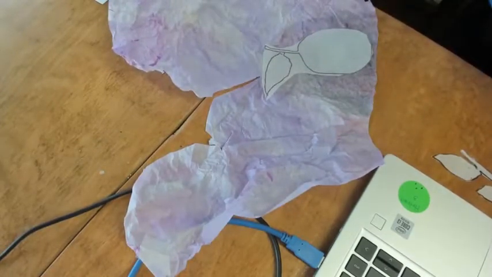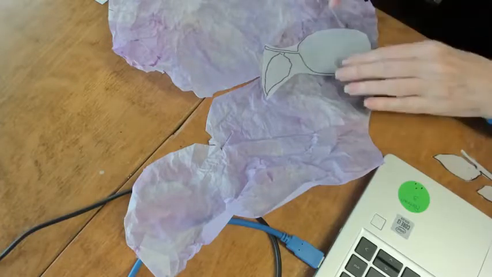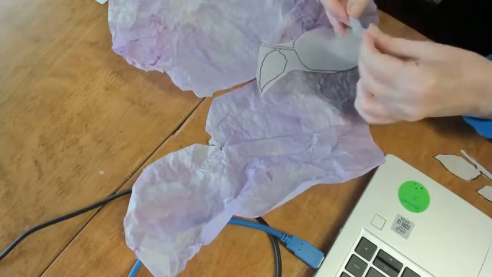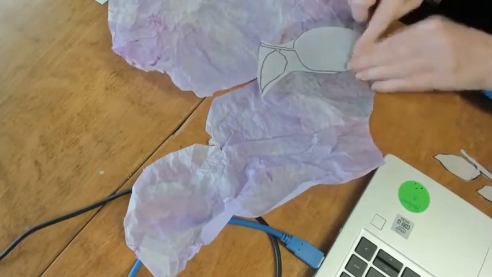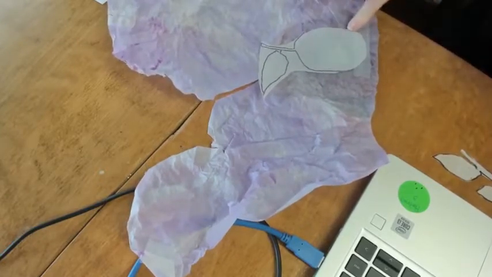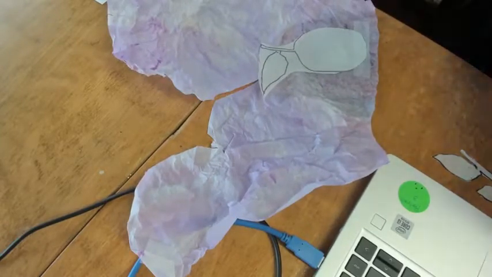Get my removable tape. If you don't have removable tape, it's a good thing to have when you do these kind of projects. This tape will come right off again when I need it to come off again.